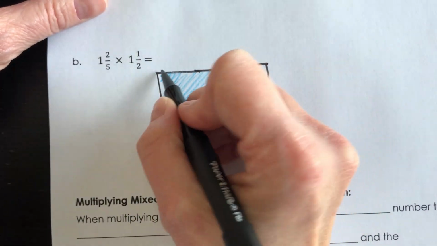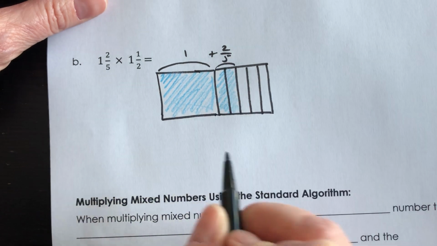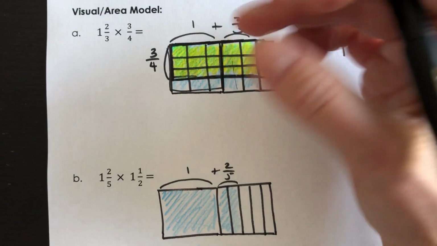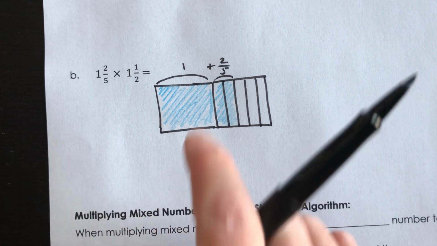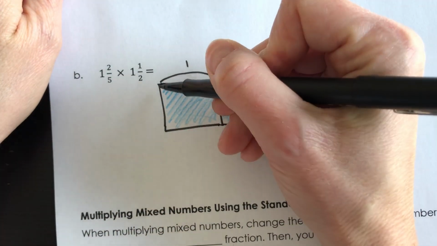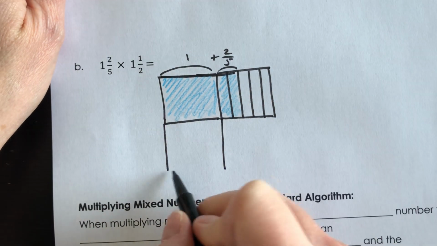So right now, I have my 1 plus I have my 2/5. Now along this side, I'm supposed to have 1 1/2. Now last time when I had 3/4, 3/4 is less than 1, so I just took that 1 and cut it up into 4 pieces. Now I have 1 1/2. So along this side here, I need it to be 1 1/2. That means I actually need another whole square here.